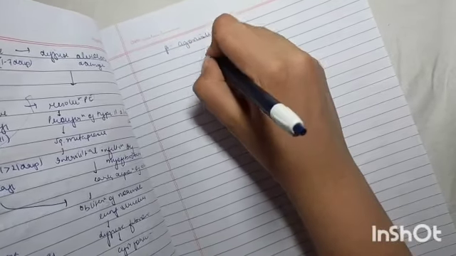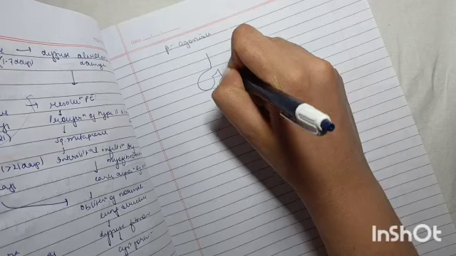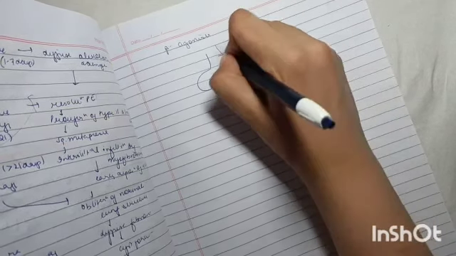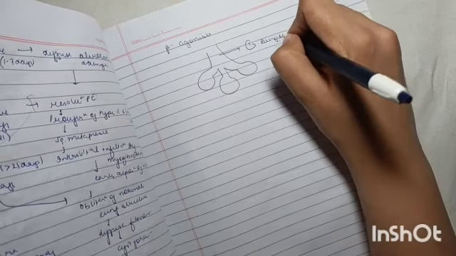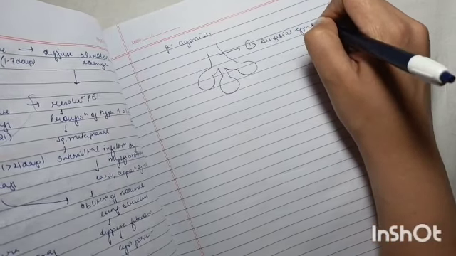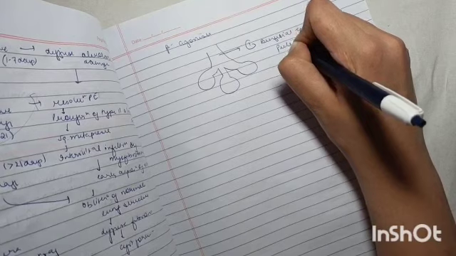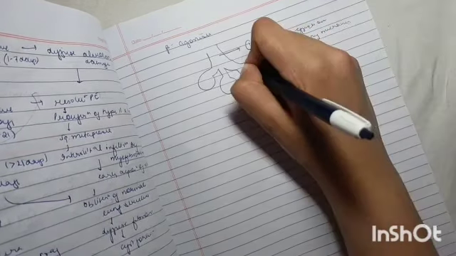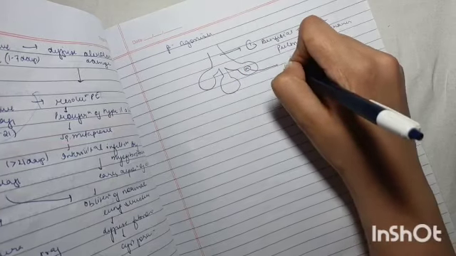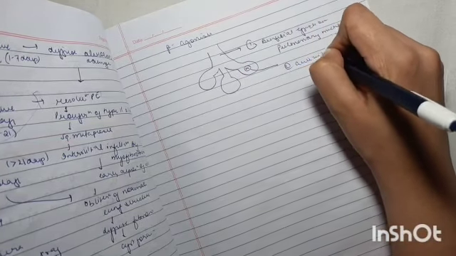Beta agonists have four functions that they perform here. First of all, they provide beneficial effects on pulmonary mechanics. Then they show anti-inflammatory action.